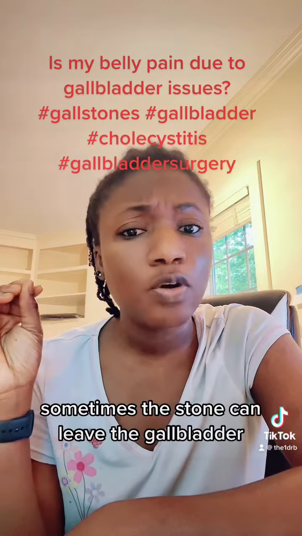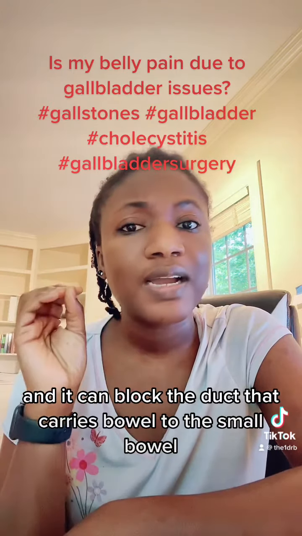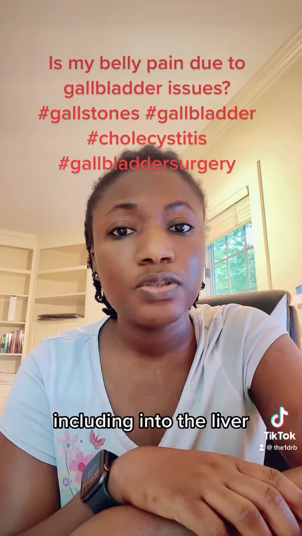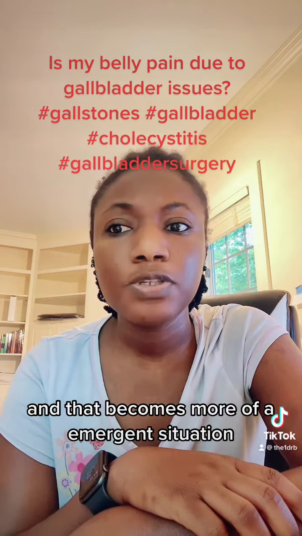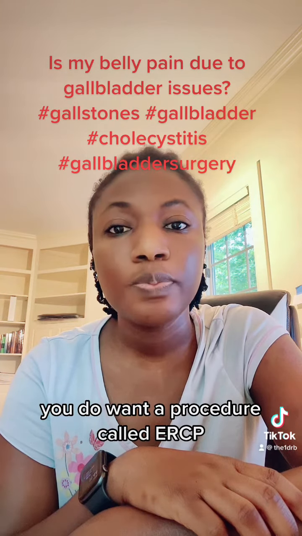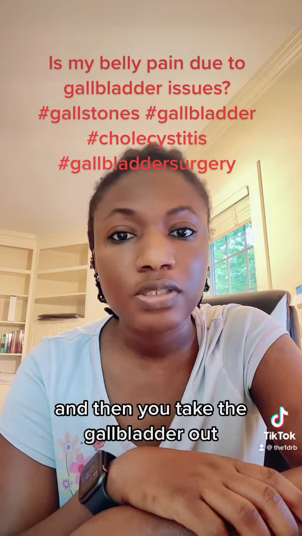Sometimes the stone can leave the gallbladder and it can block the duct that carries bile to the small bowel, and that can make a backup of everything, of all the bile, including into the liver. And that becomes more of an emergent situation, especially if it becomes infected. And typically, you do want a procedure called ERCP first to clear the duct, and then you take the gallbladder out.